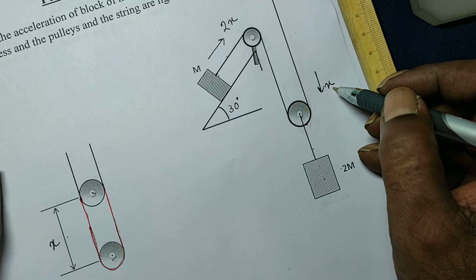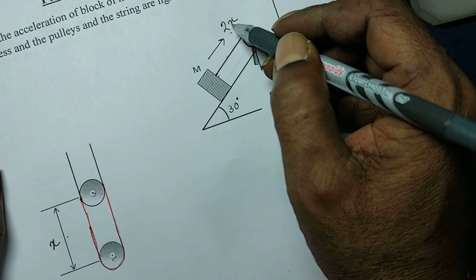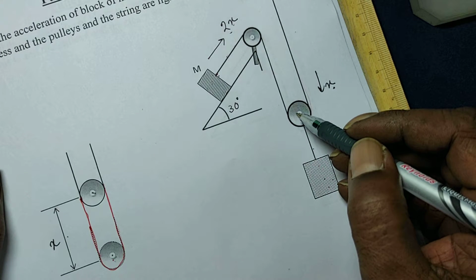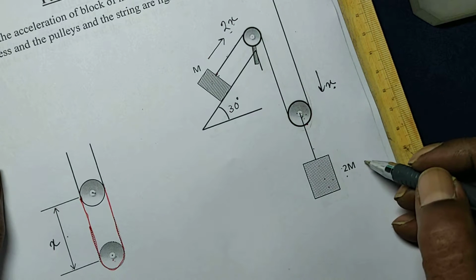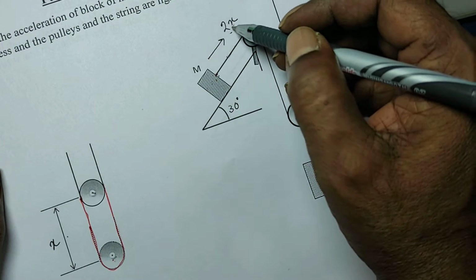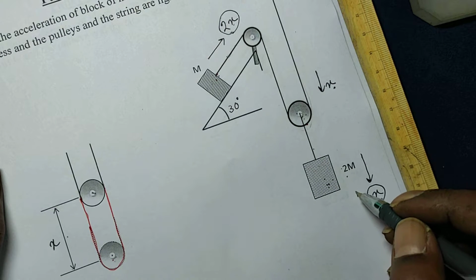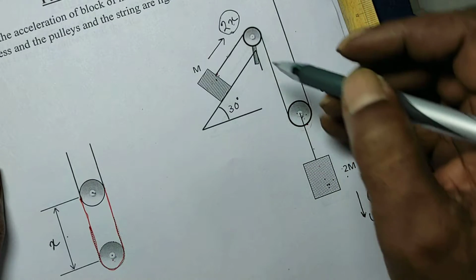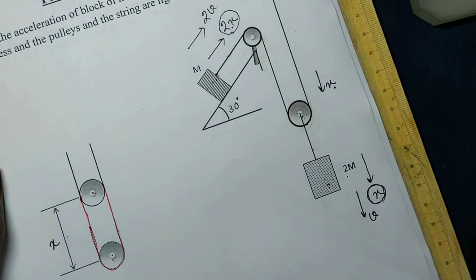If you differentiate x with respect to time once, the velocity of this mass is attached to the pulley. So if the pulley falls by a distance x, the mass 2m will also fall by the same distance x. And in the same time, this mass will be pulled up by a distance 2x. So if the velocity of this mass to this side is v, by differentiating once, dx by dt is velocity, the velocity of this to this side will be 2 times v.